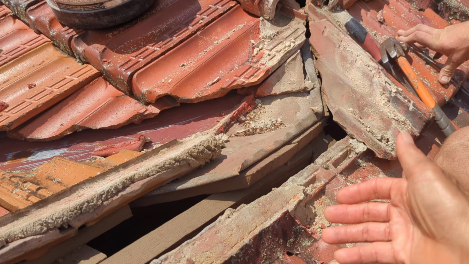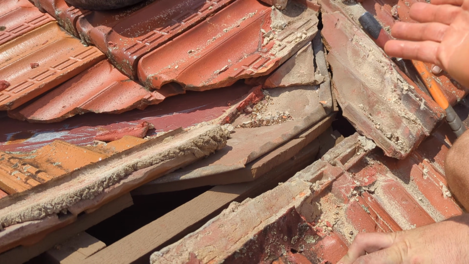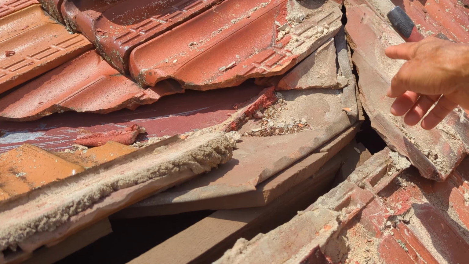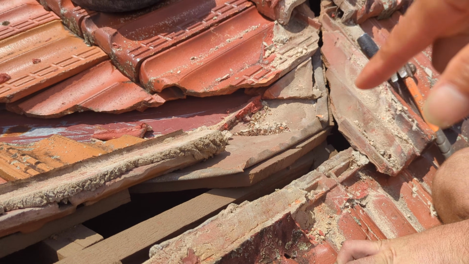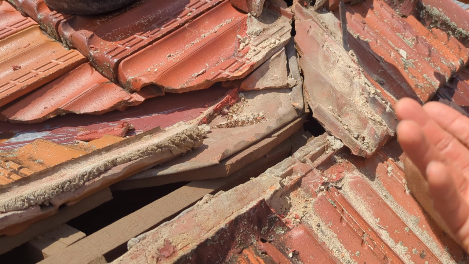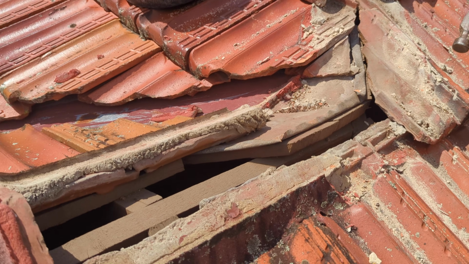So the easy way is you look at the old one. If the old one is right, you copy it exactly. If the old one's wrong, you mark out where it's wrong, and then you cut your new one a bit at a time, or if you've got to do it in halves. So that's a simple way of replacing a new valley.